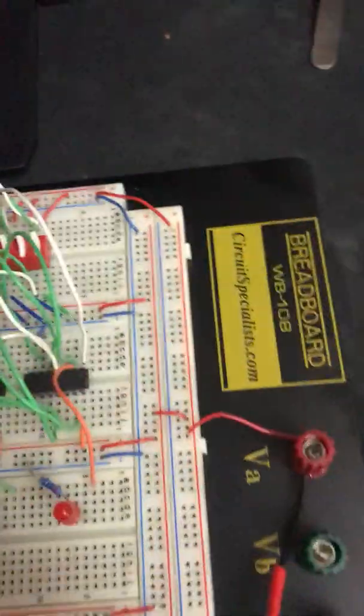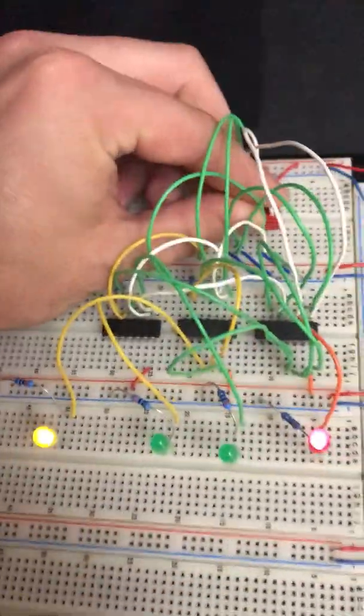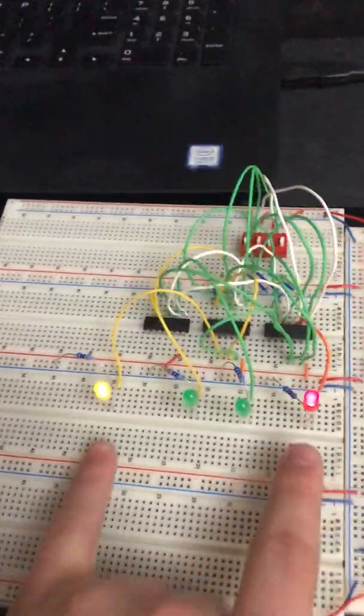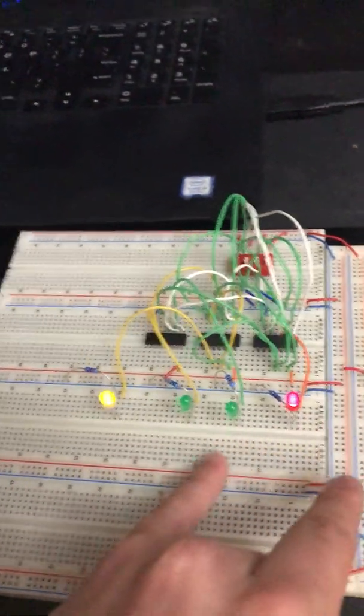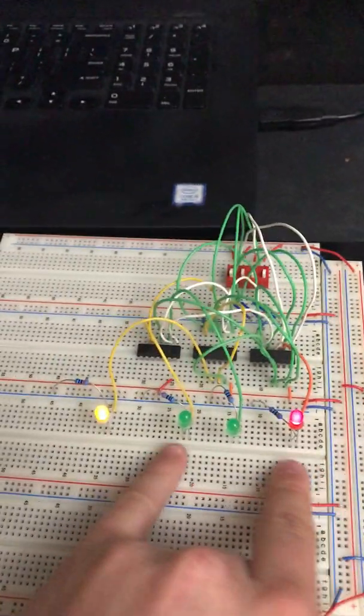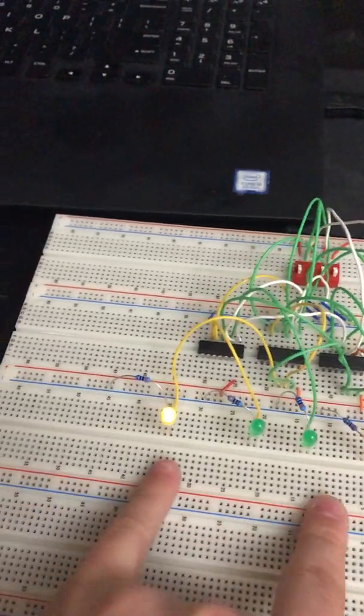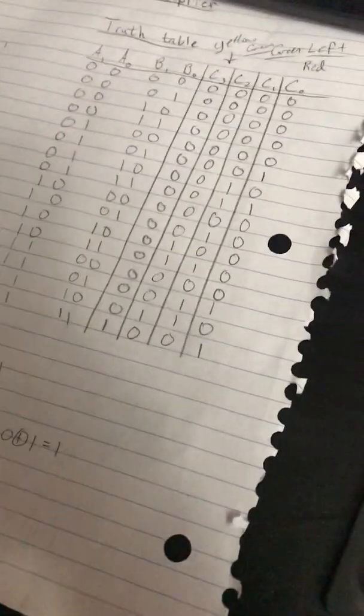If we flip all of them to ones right here, as you see, it displays 1 0 0 1, so it gives us 9. It's really cool how it did that throughout the whole chart. It literally just told you the binary number, or the answer, for these multiplications.